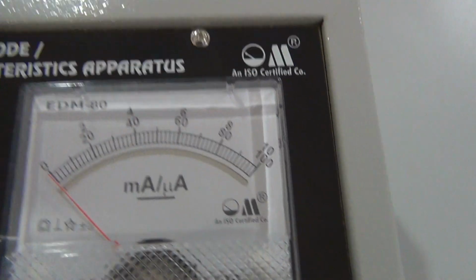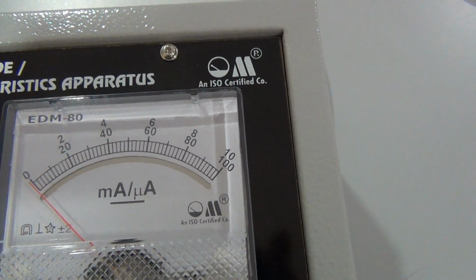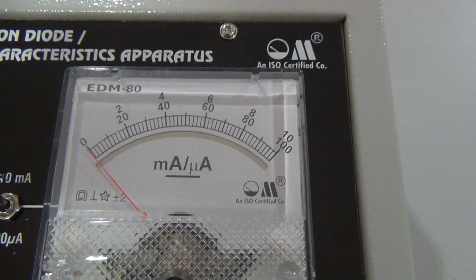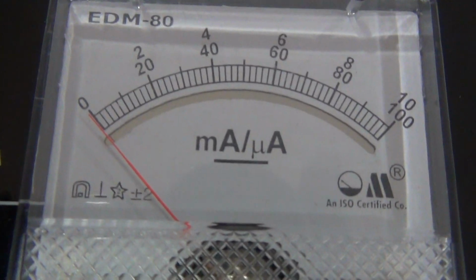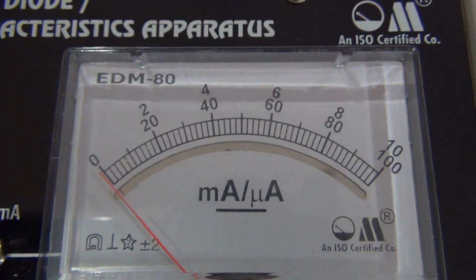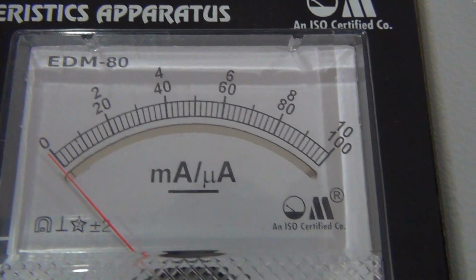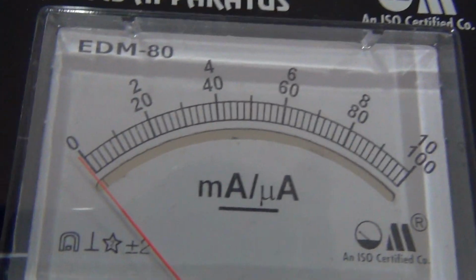Similarly for the ammeter, in forward bias characteristics the readings are in milliamperes, whereas in reverse bias they are in microamperes. That depends on which kind of biasing we are doing. We are doing forward biasing, so we use only the milliampere scale, the top one, 0 to 10.